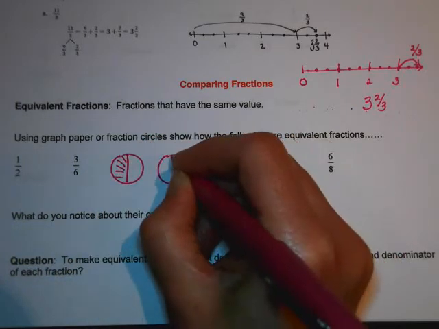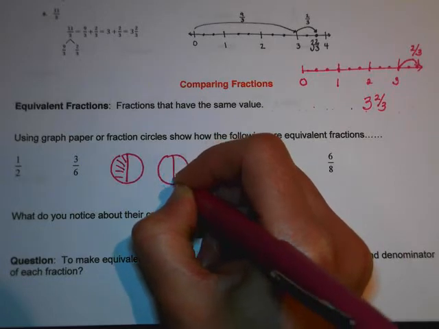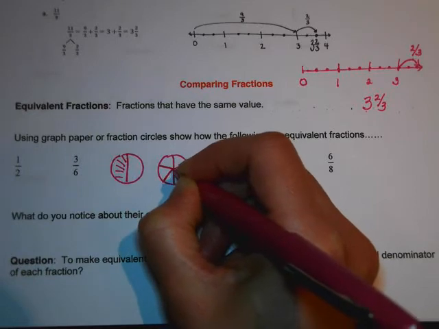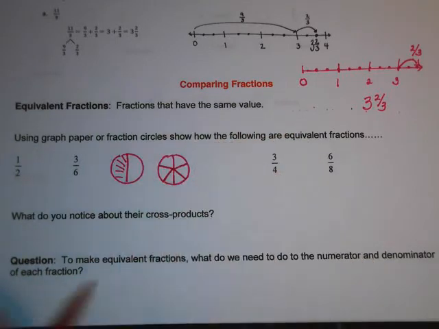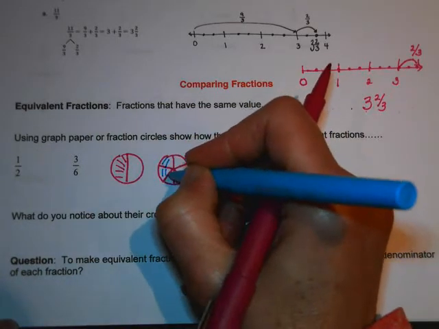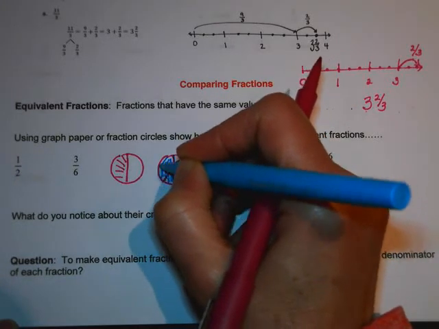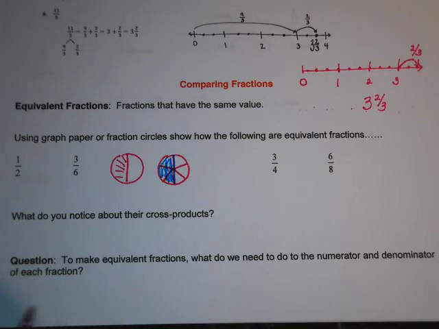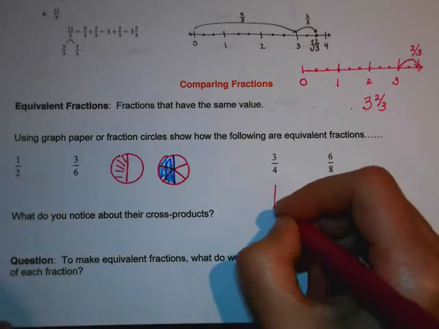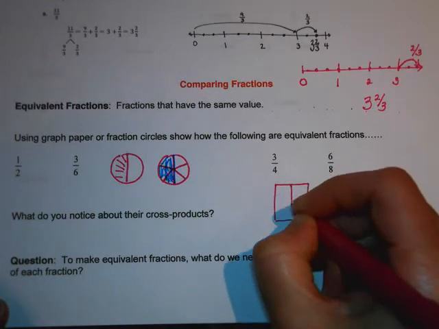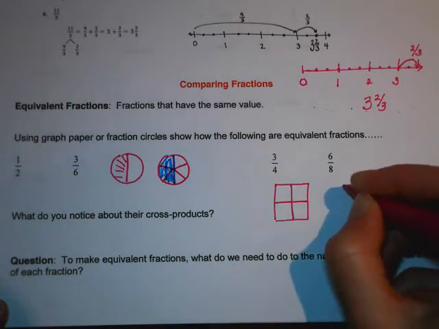And if we divided this up into 6 equal parts, and we had to shade in 3 of them, you can see that you're going to get half the circle again. So it's easy for kids, especially if you have these manipulatives, to play with these so that they can see the idea of what an equivalent fraction is.